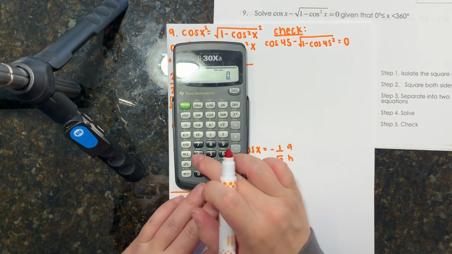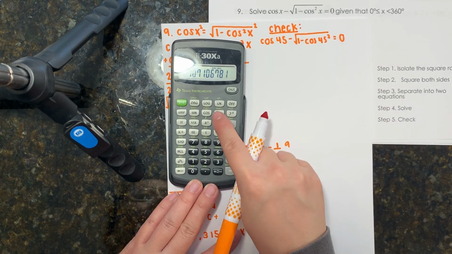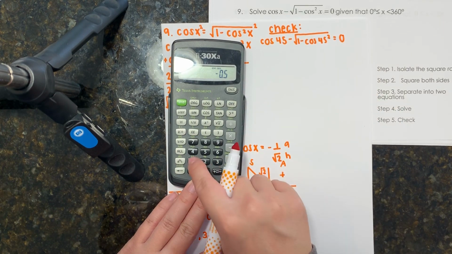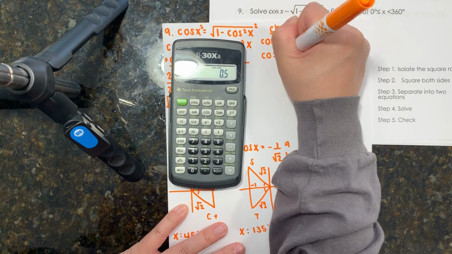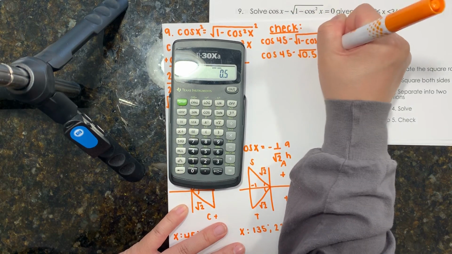So in the calculator, I do 45 cosine. I'm doing this part first. Then I'm going to square it. I'm going to make it negative and subtract it from 1. So I have cosine of 45 minus the square root of 0.5.